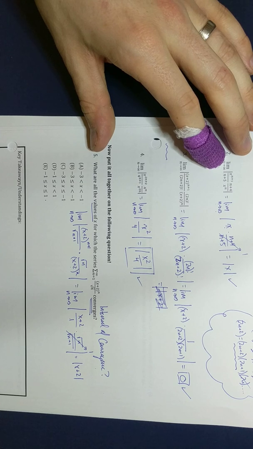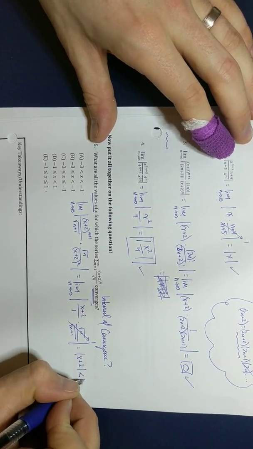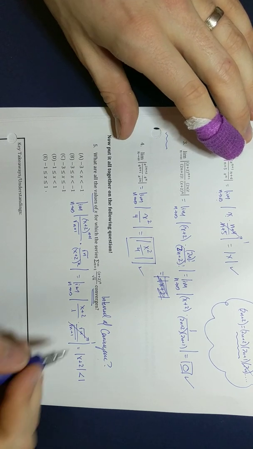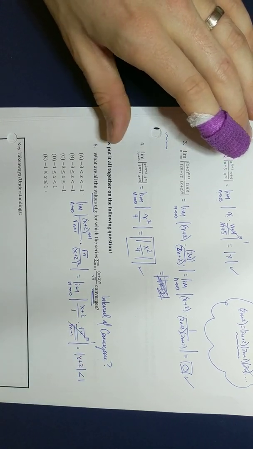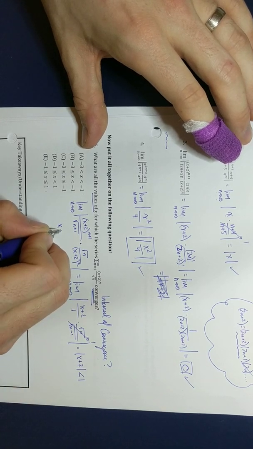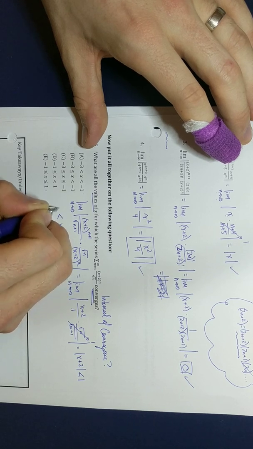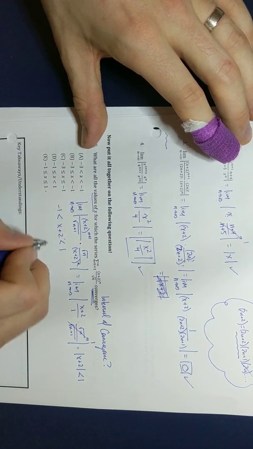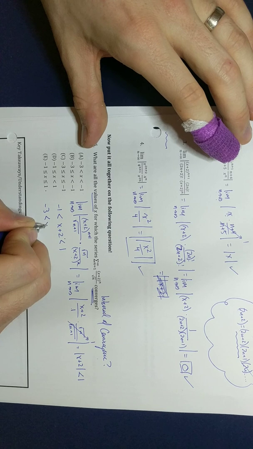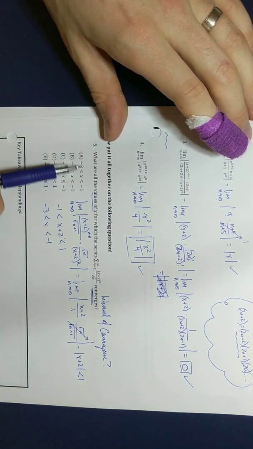Then, for the ratio test, I remember that if the limit is less than 1, the series will converge, which is what I want to happen here. So we can break this into an interval like x plus 2 less than 1 and greater than negative 1. Move the negative 2 over, and I get negative 3 less than x less than negative 1. That's good news because this interval matches 3 of my answer choices, so I'm going to cross out D and E.